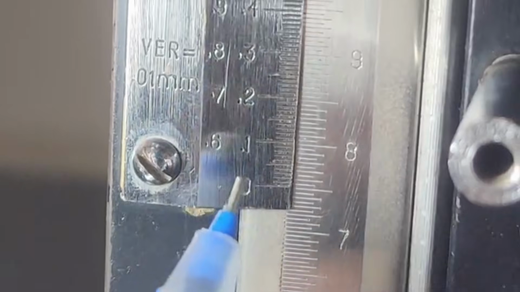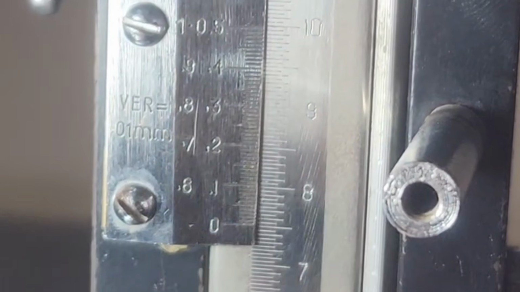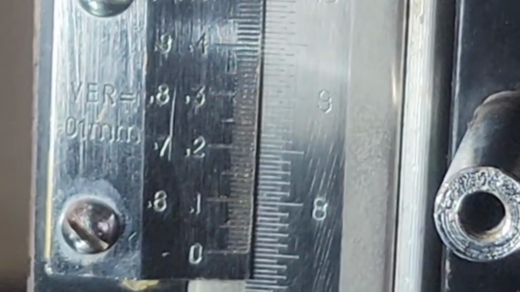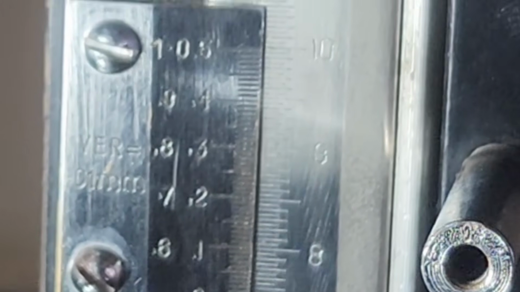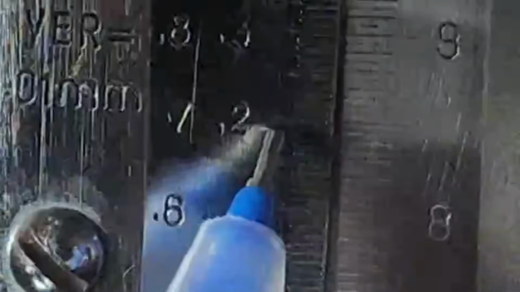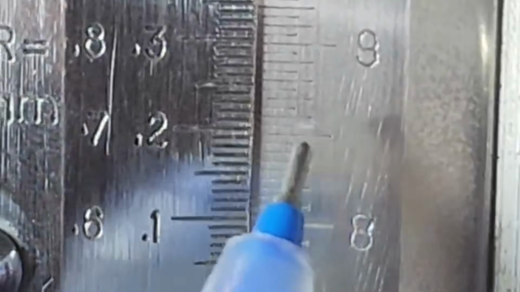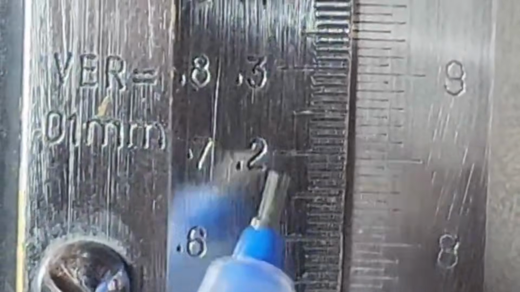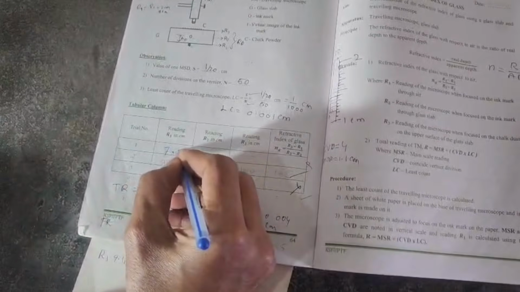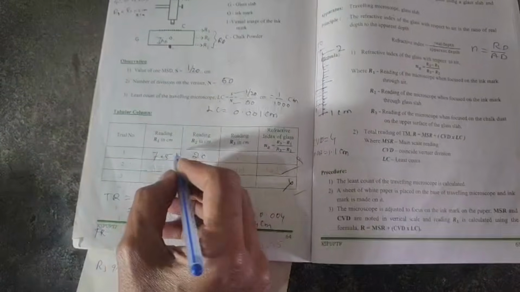And CVD: among 0 to 50, one of the divisions coincides with the main scale. That division you have to note down. Let us see which one is best suited. You can see here, the 20th division coincides with the main scale. You can see one long horizontal line for 20. So CVD is equal to 20. MSR is 7.5, CVD is 20.